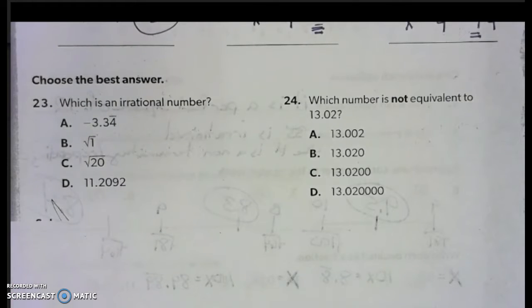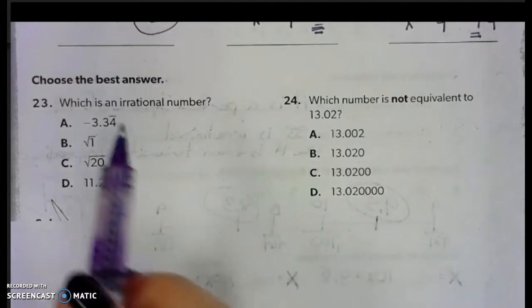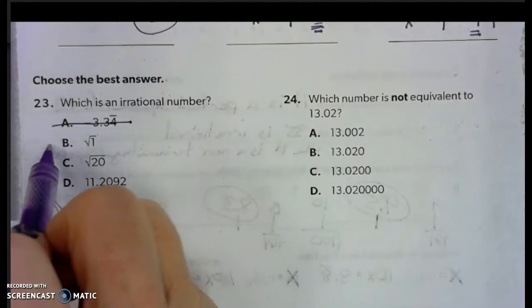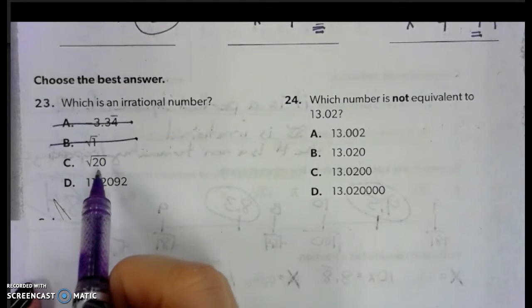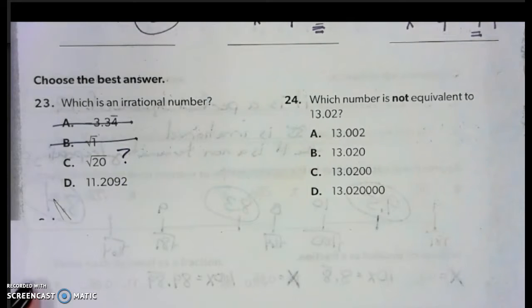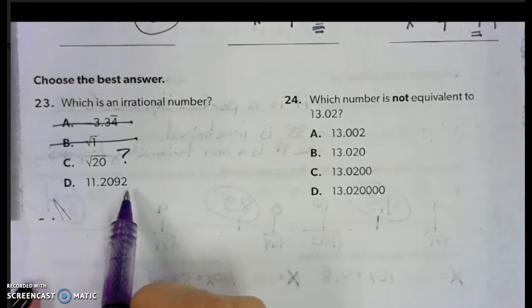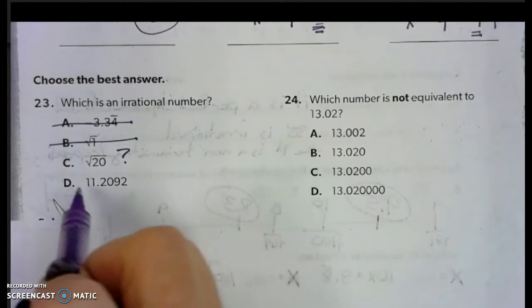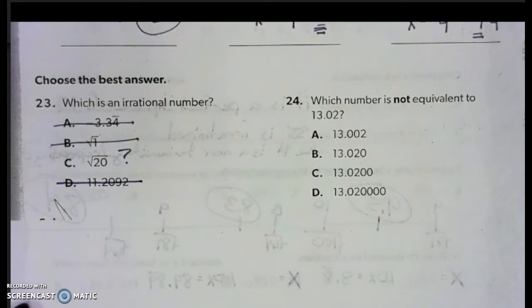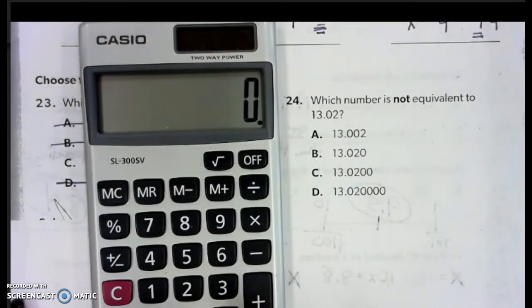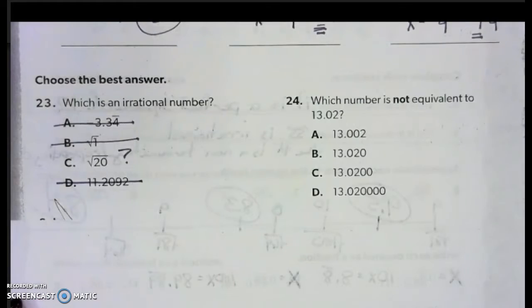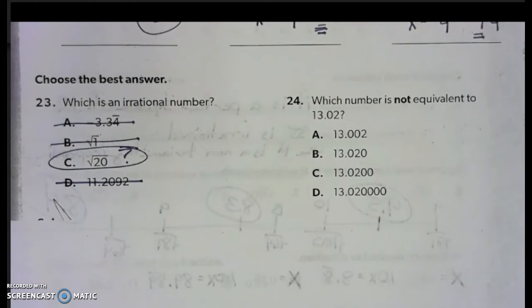Last two. Number 23, which is an irrational number? A is a repeating decimal, that is rational. B is a perfect square, that is rational. C is not a perfect square, so we are suspicious. D is 11.2092 with no dots, which means it's done. That's the end. If it has an end, it is a terminating decimal, which makes it rational. That only leaves the square root of 20. If you are curious, the square root of 20 is very much an irrational number. Remember, when you got that radical, if it's not a perfect square, it's going to be an irrational number.